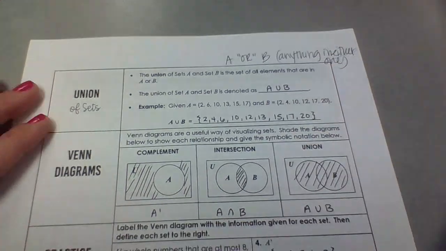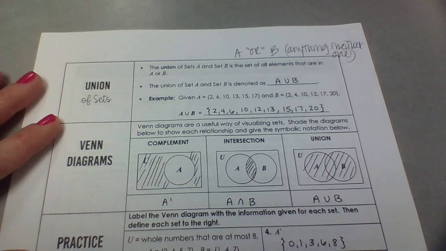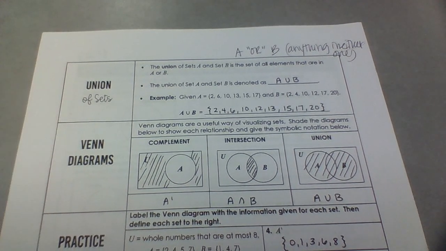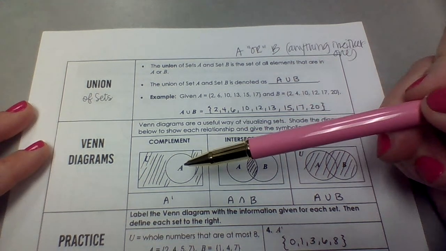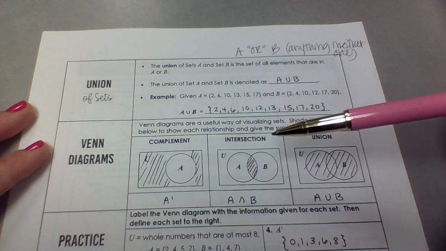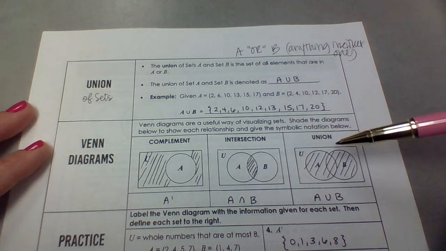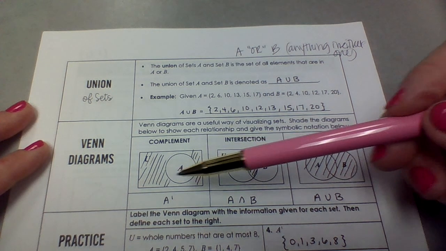All right, so go ahead and take a peek at these Venn diagrams right here. This shows you what a complement would look like as a Venn diagram, an intersection, and a union. I love how these look right here.